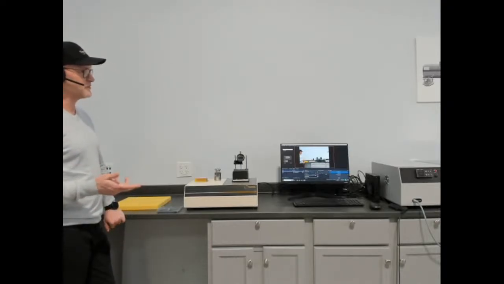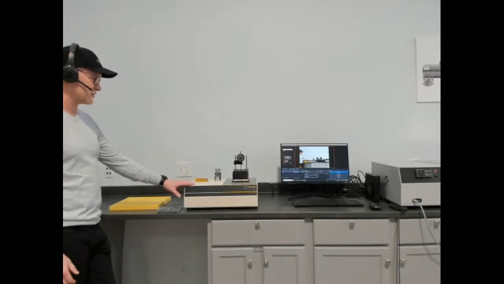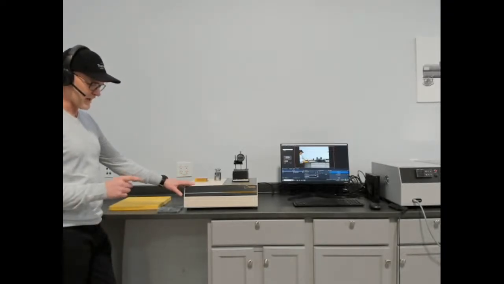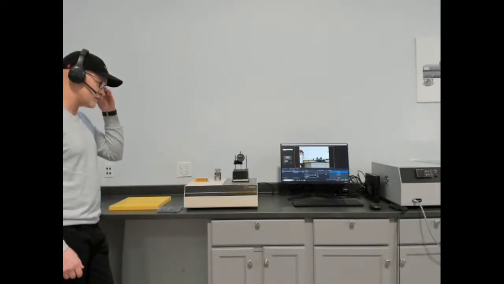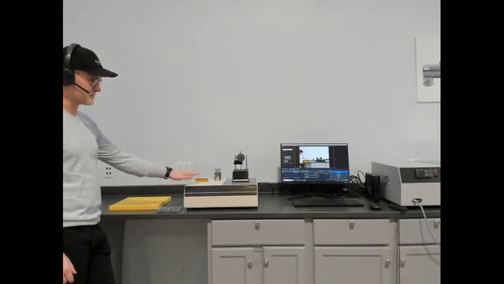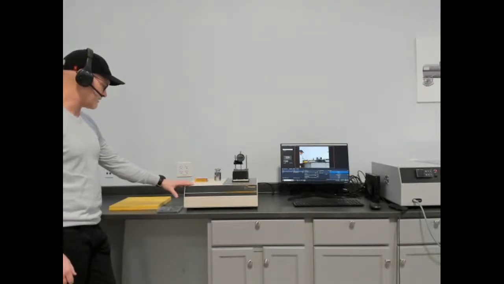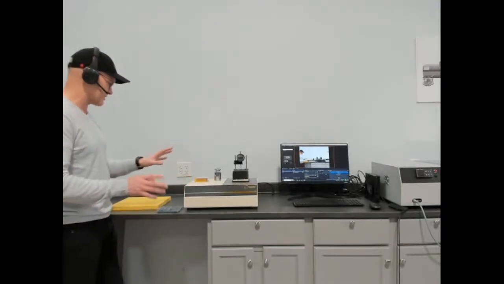So what we did is we designed a basic level heat flow meter, which has a 1-inch flux sensor, so it's 1 inch square. The ideal minimum sample size for this is 50 millimeters square. And of course it can do much larger than that. We'll talk a little bit about that.